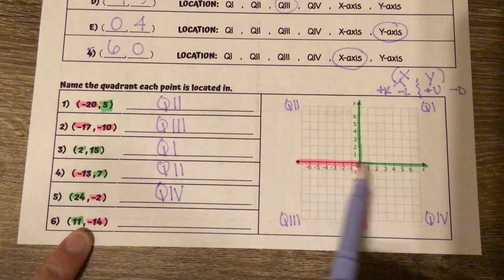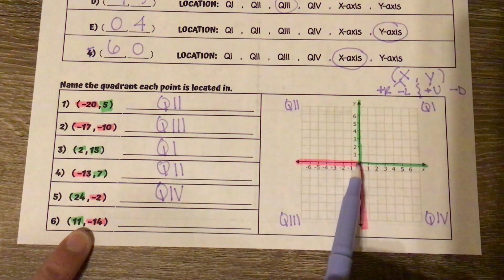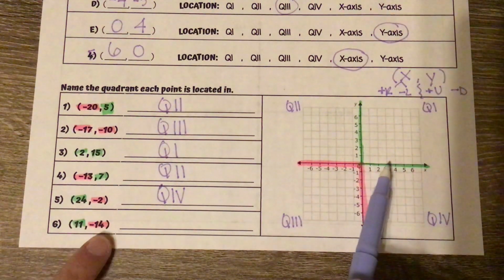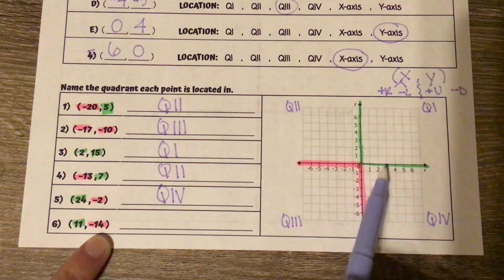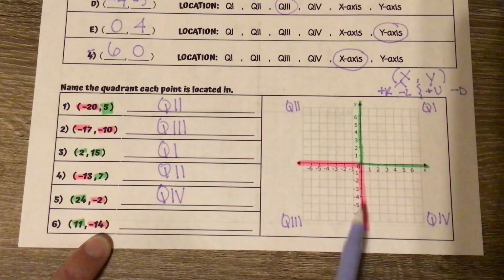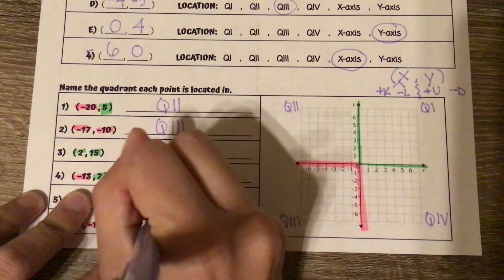And then number 6, positive. So the first one tells us right or left. Positive means go to the right. The second one tells us up or down. Negative tells us to go down. That leaves us here in quadrant 4.